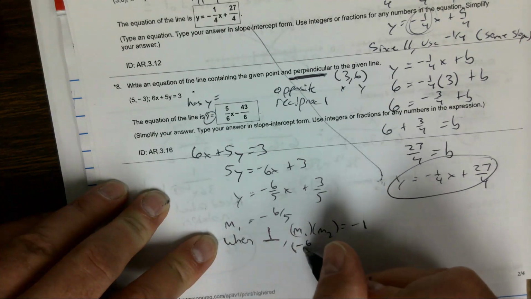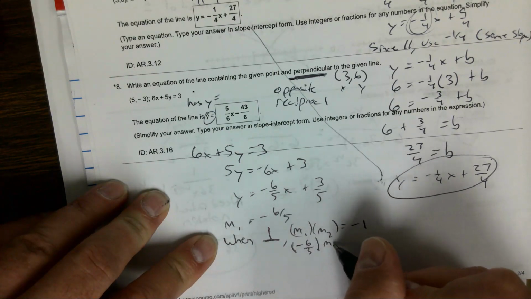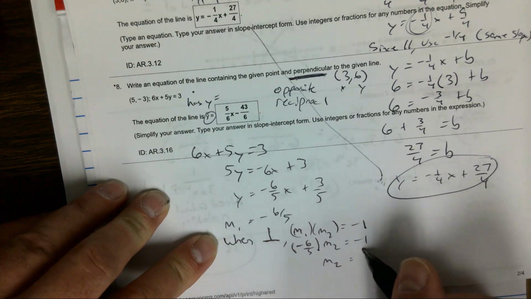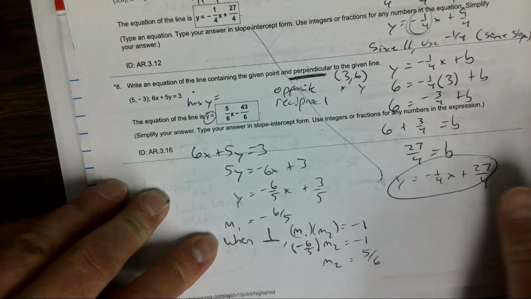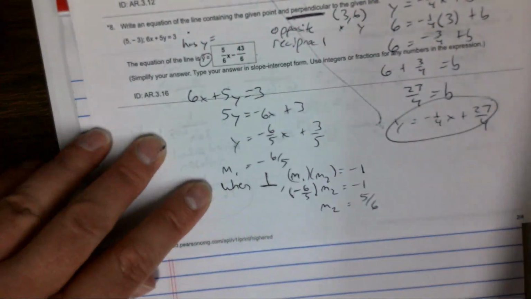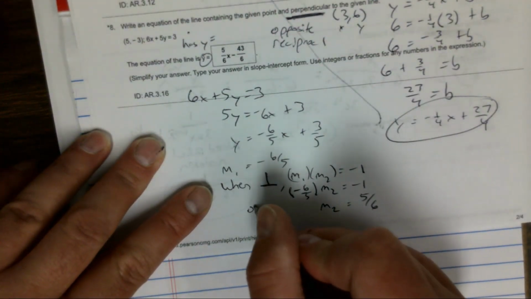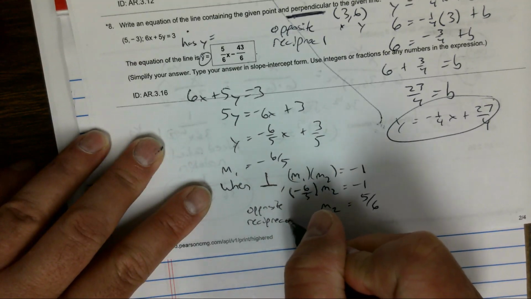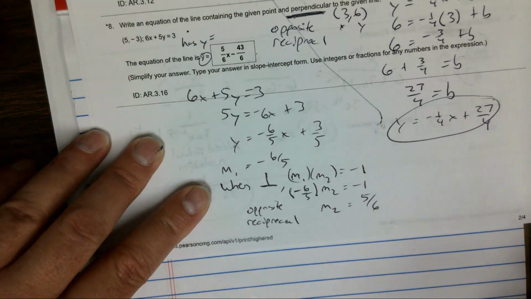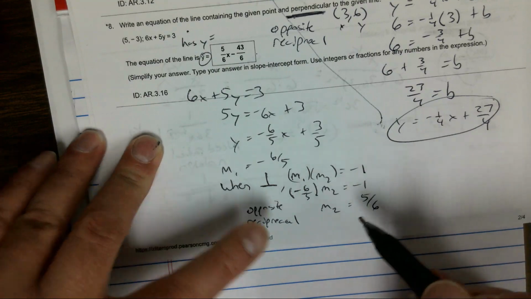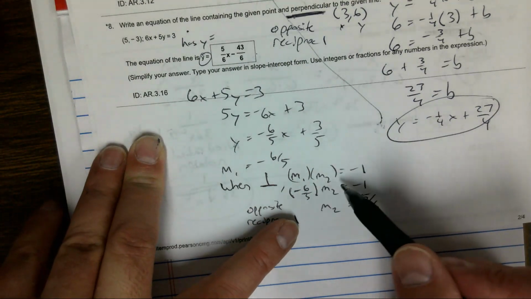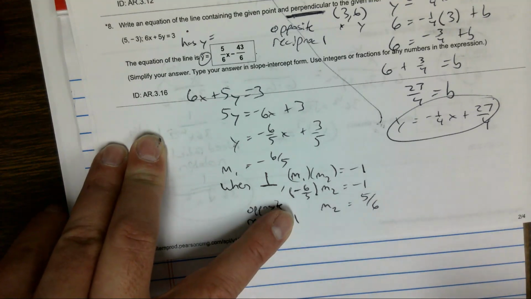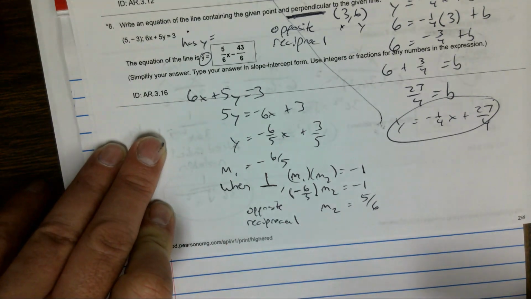In other words, if you have -6/5 here, then you're going to have to change it to 5/6. It's the opposite reciprocal. So your 6's would cancel, your 5's would cancel, and you would only have a negative sign left. So that's why that works.